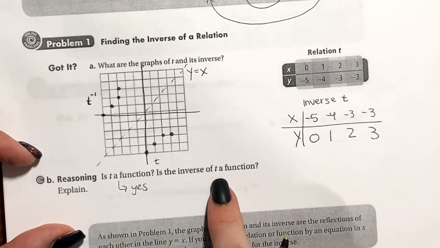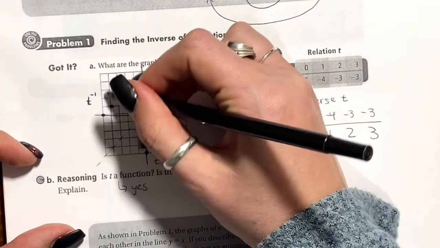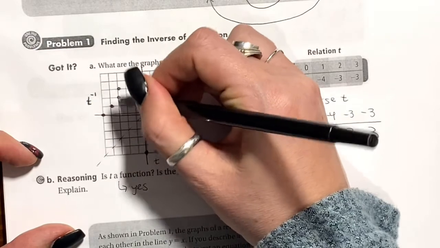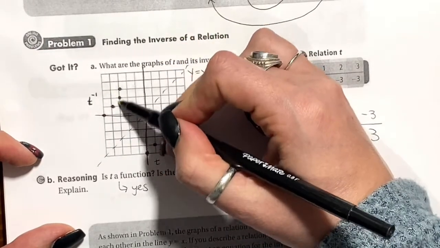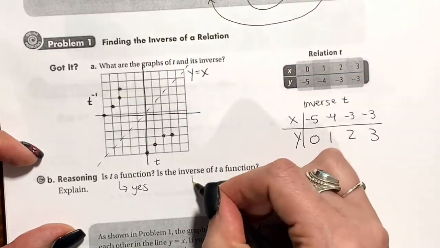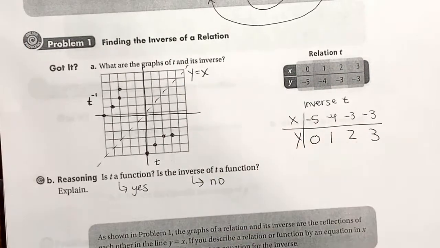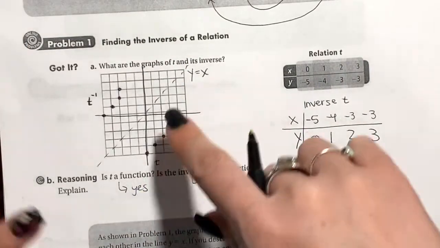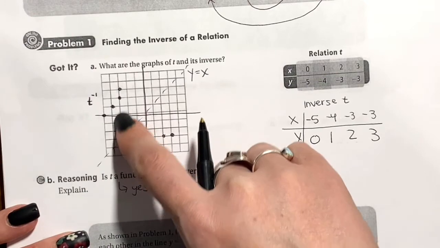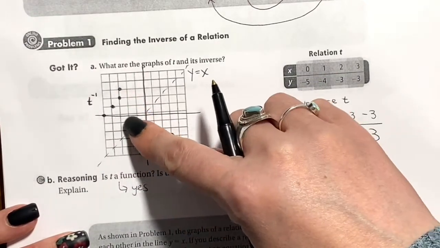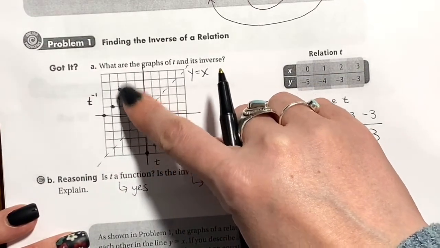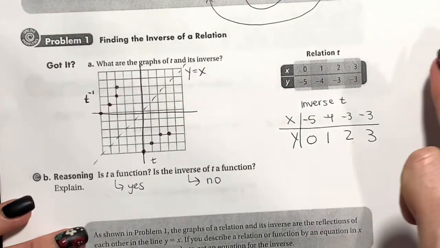But is the inverse of t a function? If I draw my little vertical lines, here we see we have that problem again where I'm crossing 2 points at once. So that is a no. We can only have one y value for every x value, and this one has one x value with two y values. So it's no longer a function.